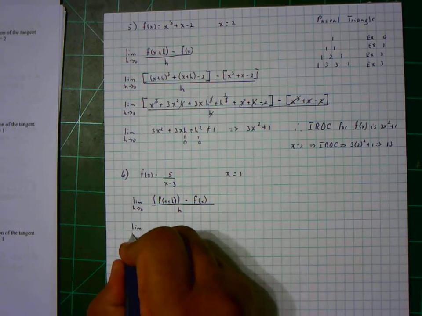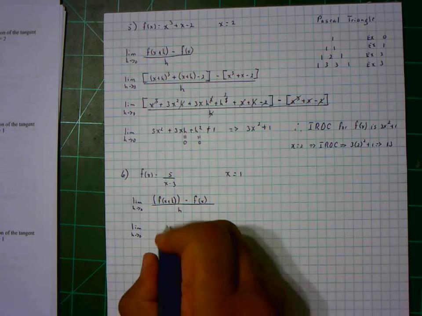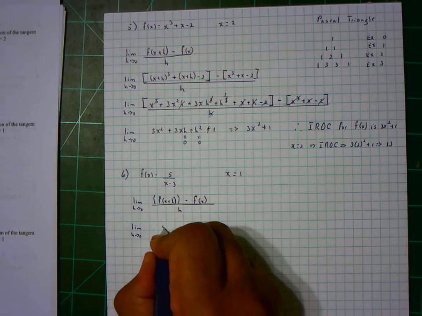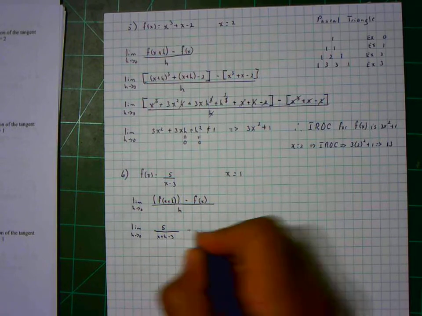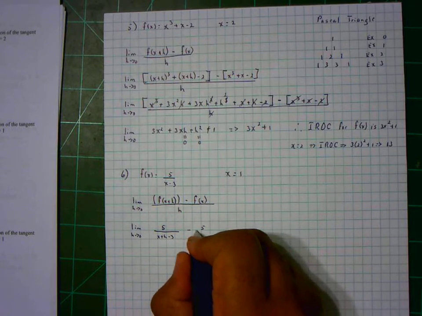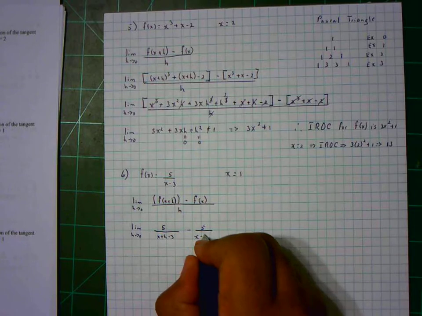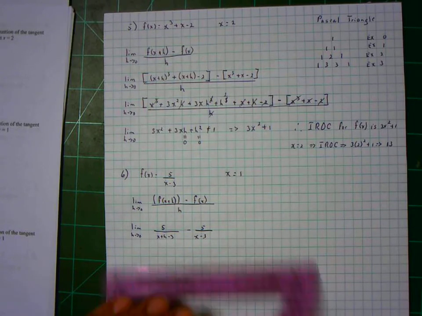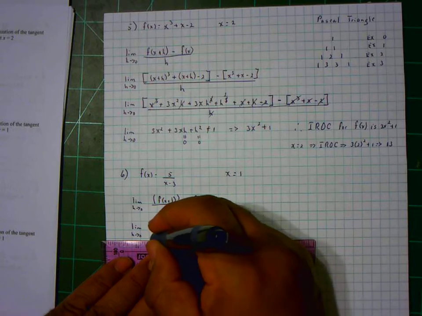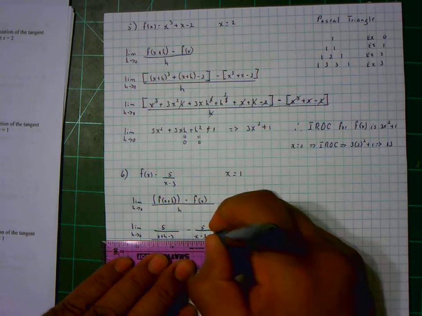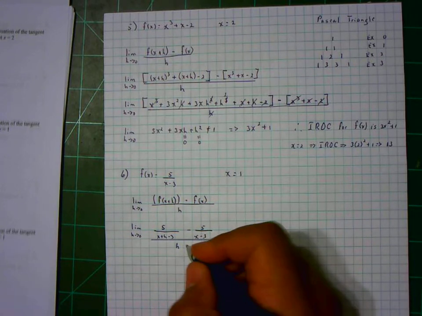This becomes the limit as h goes to 0 of 5 over x plus h minus 3 minus 5 over x minus 3, and all of this is divided by h. Now some people miss this, I think, because we have the two denominators in here, but the format's still the same.